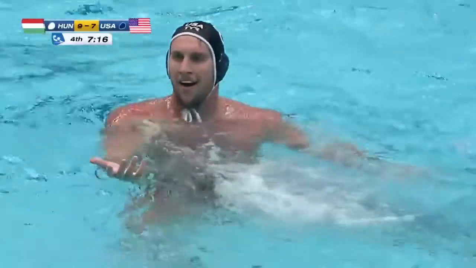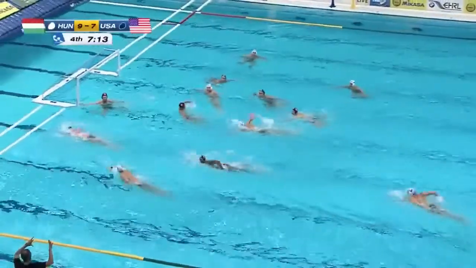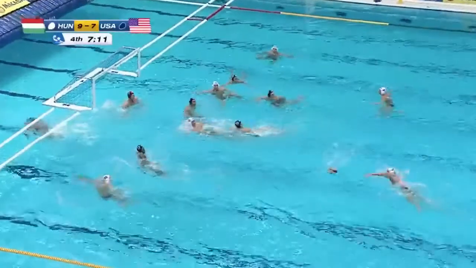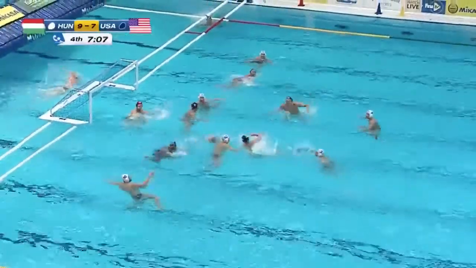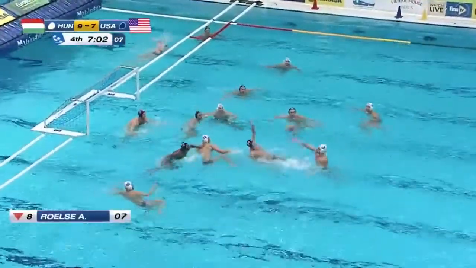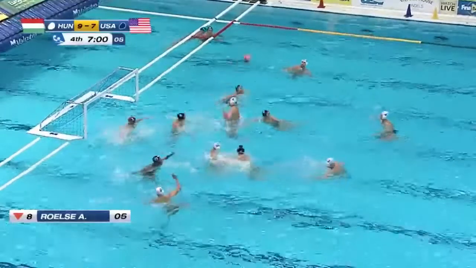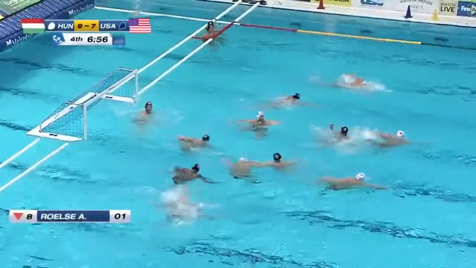Ejection on the left side. Hungarians are up. So again, 16 ejections on both teams now. Going to start running out of bench players. 1, 6. Zelonki slid. Middle, shoots it, misses the cage.